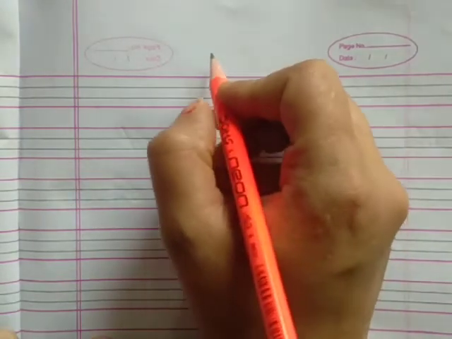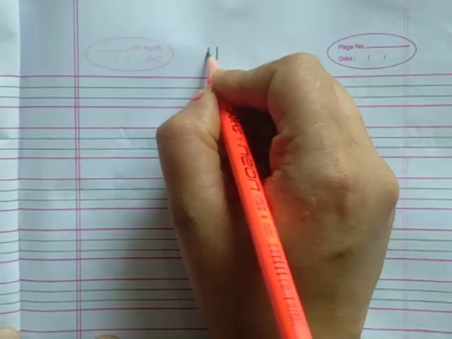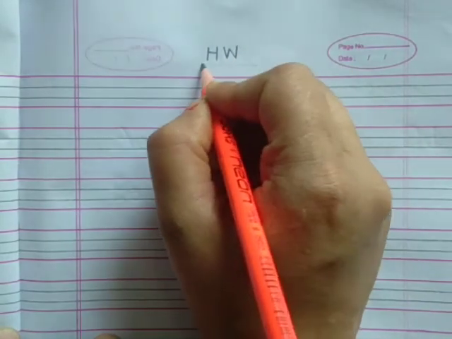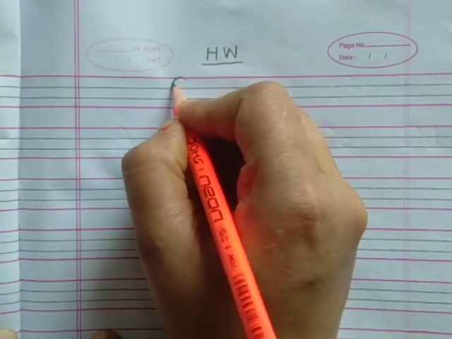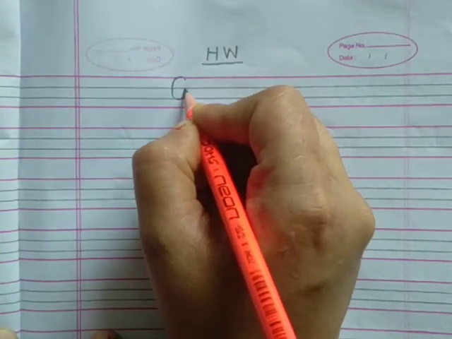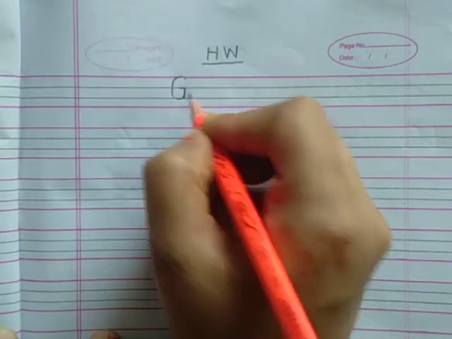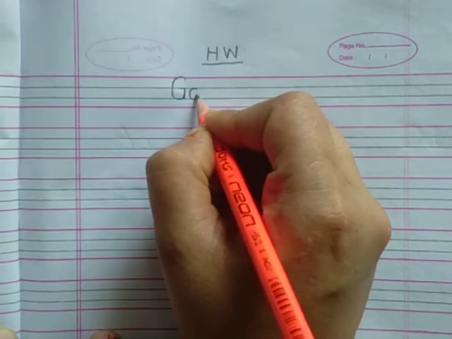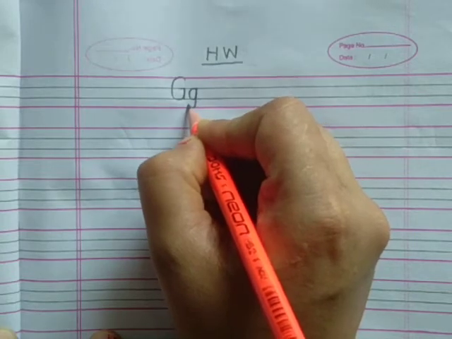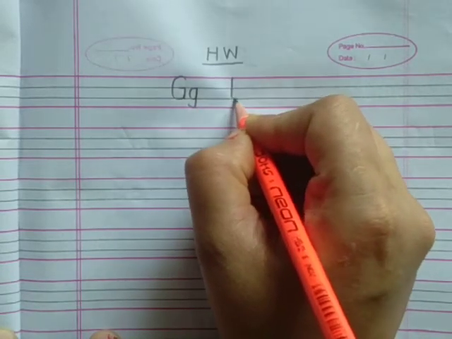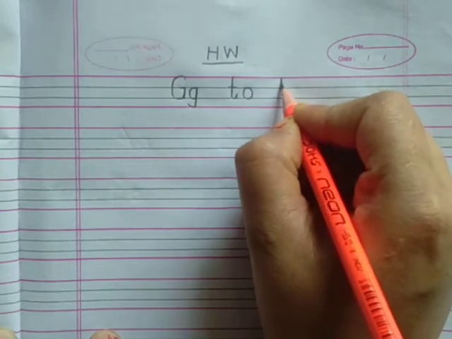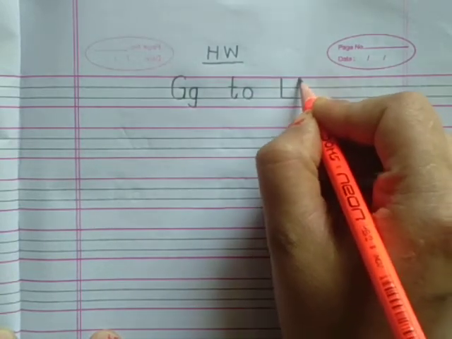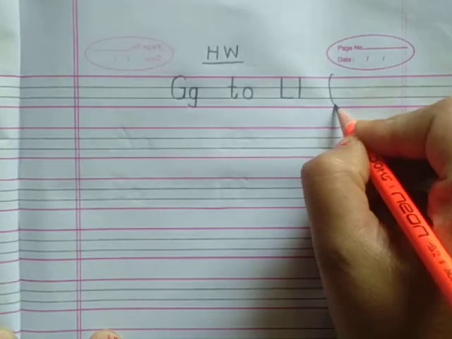Okay, and today your homework is to write G to L. Capital letter G, small letter g, to L, 3 times.